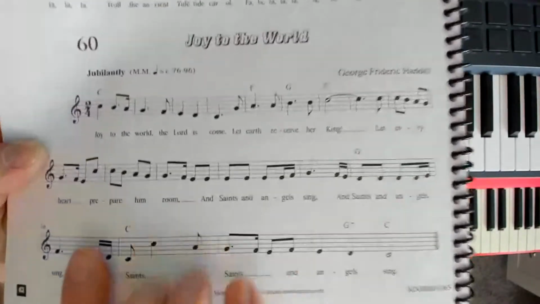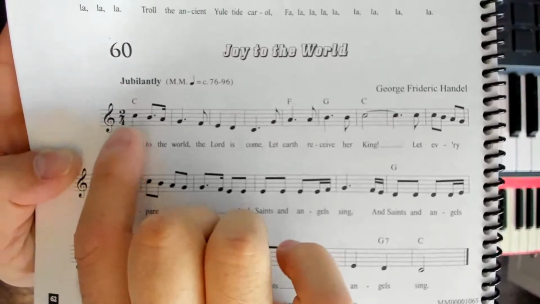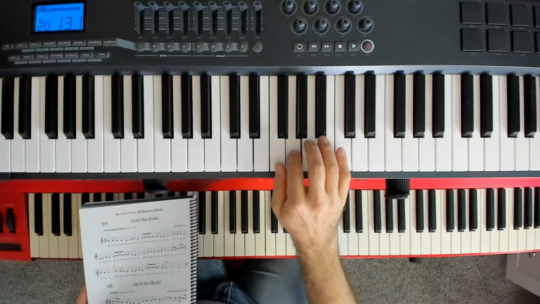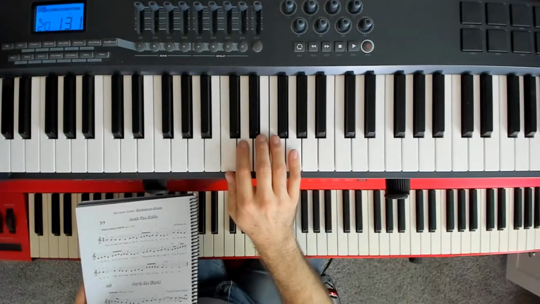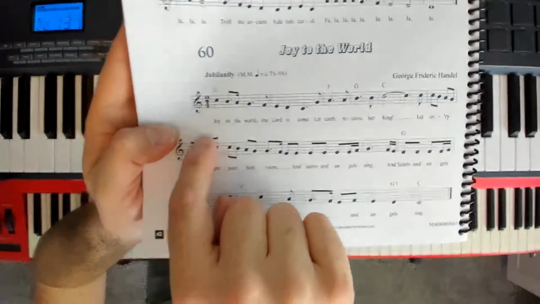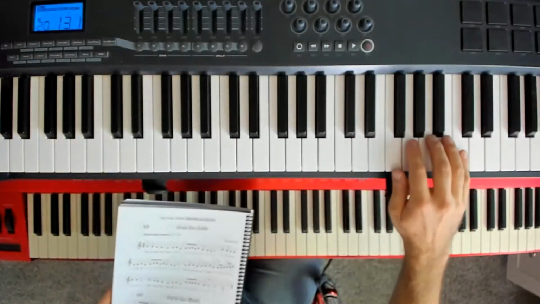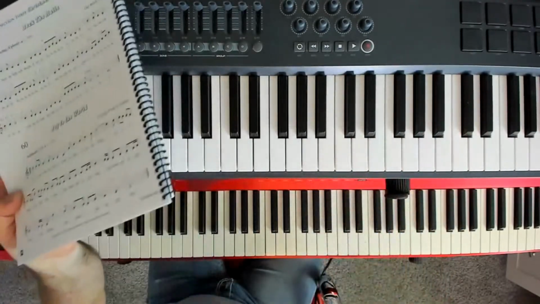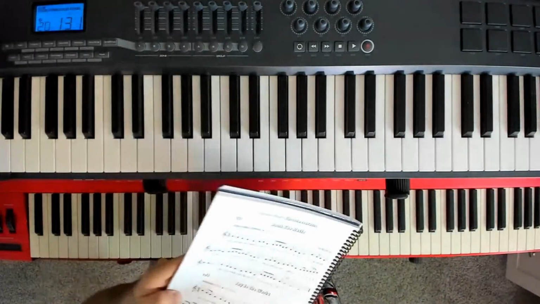Now, what is fun about this C is the second C above middle C. It's written right here. But even though it's written there, what if I want to go up an octave? You can do that. You can fake it, okay?